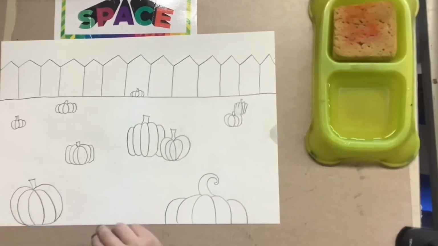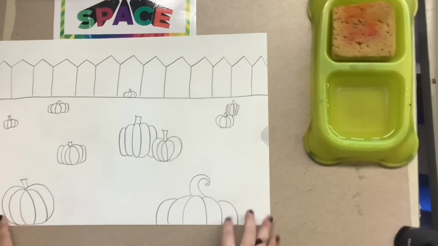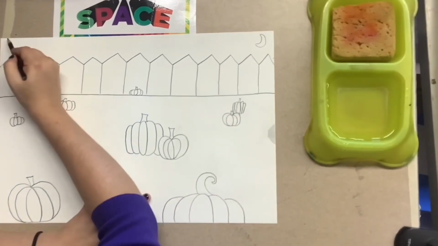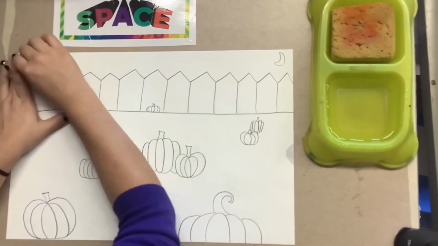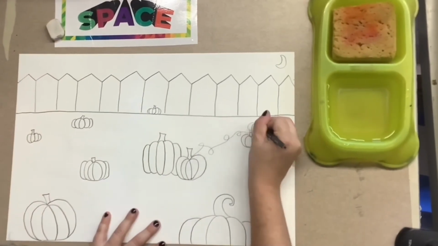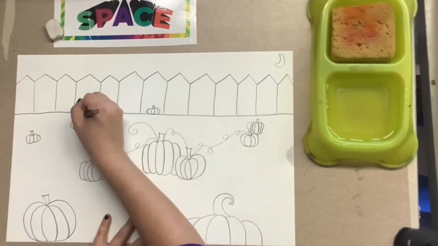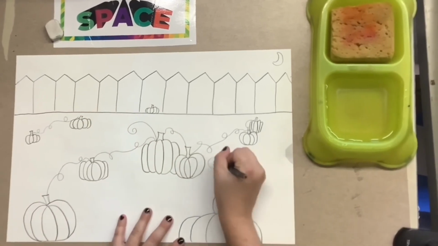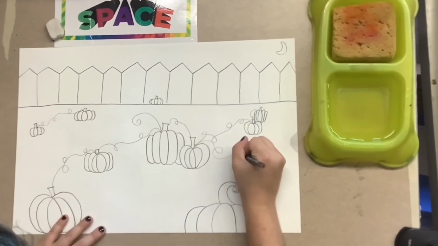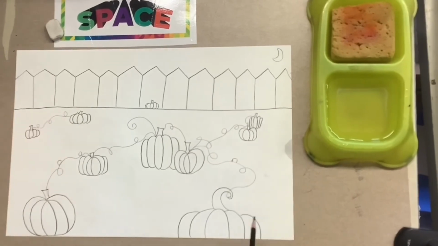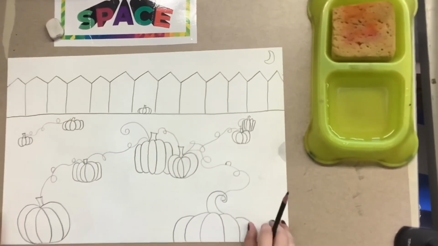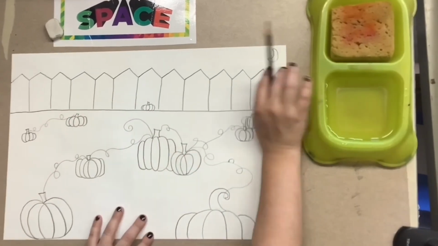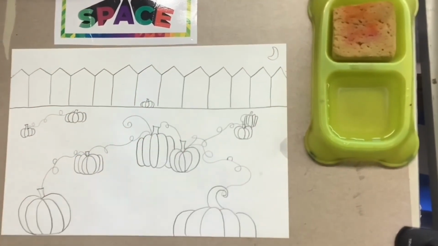Once you have your pumpkins in your pumpkin landscape, you can add details however you want. Maybe you want a moon in the corner or a sunshine in the shape of a circle. Maybe you want to have a loop-de-doop-de line that connects all your pumpkins together for the vine. I'm even going to add a little bug on some of my vines, so just a little extra detail. Maybe you learned how to draw a scarecrow last week, so maybe you want to put a scarecrow in your landscape. All of those awesome details are up to you because you're the artist.